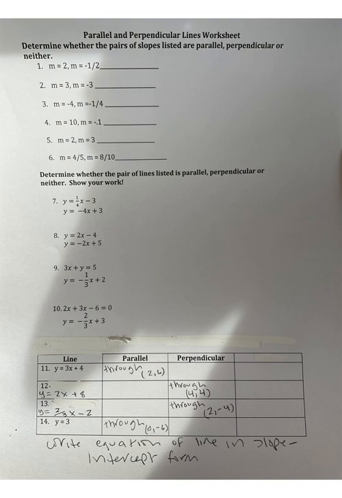So the signs are opposite, and the first slope, m, can also be written as 2/1. And so if you go ahead and take the reciprocal of 2/1, you will get 1/2. So these are going to be perpendicular. There's your symbol for perpendicular.